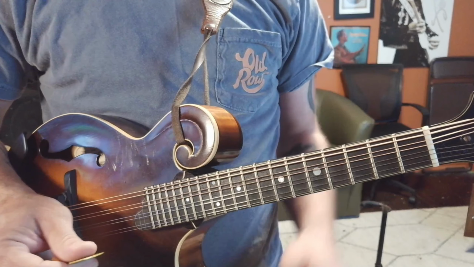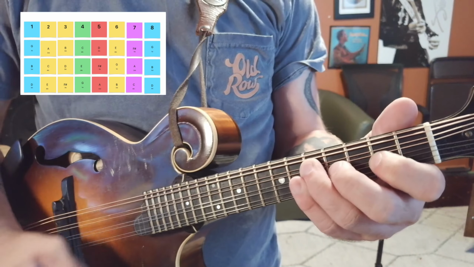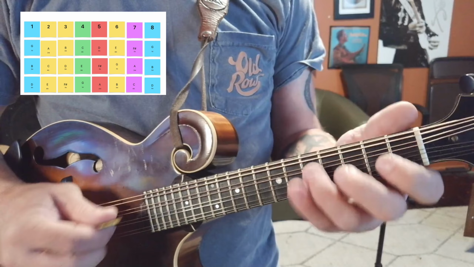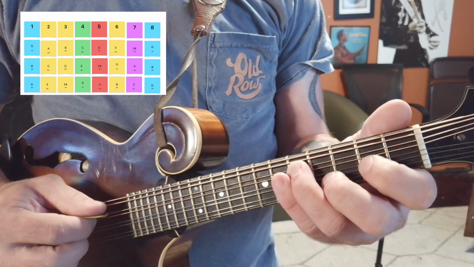Okay, G major, we're gonna take that last arpeggio you played. We're gonna invert that along with everything else. So we're gonna go from G to F sharp diminished.